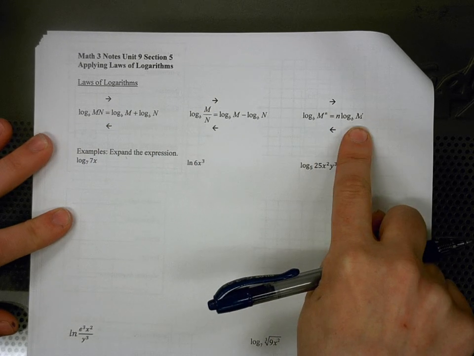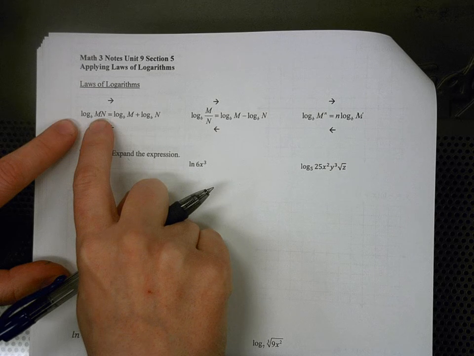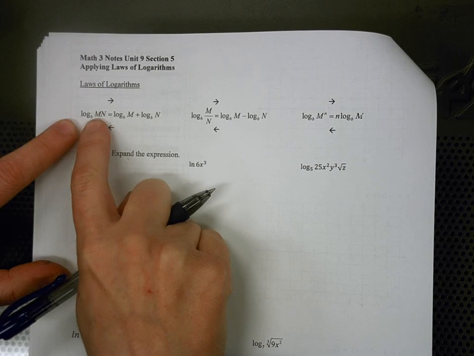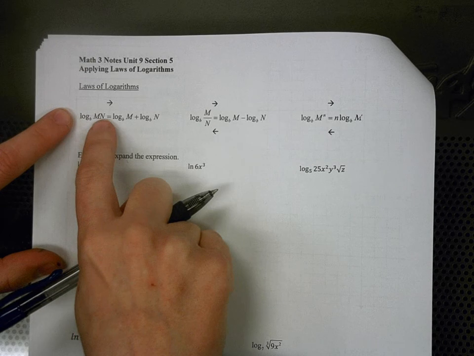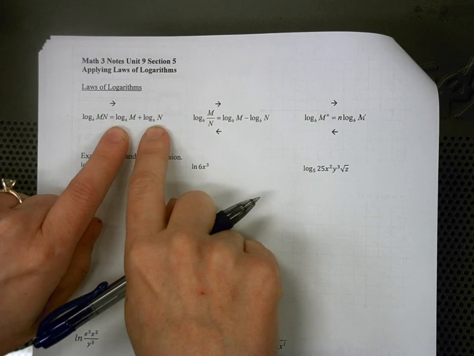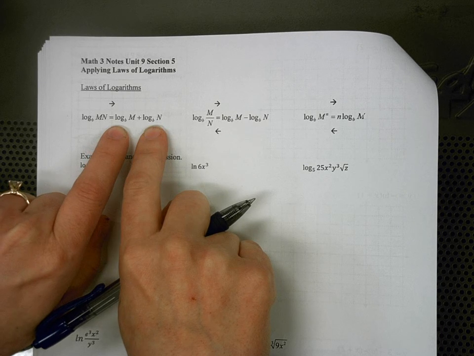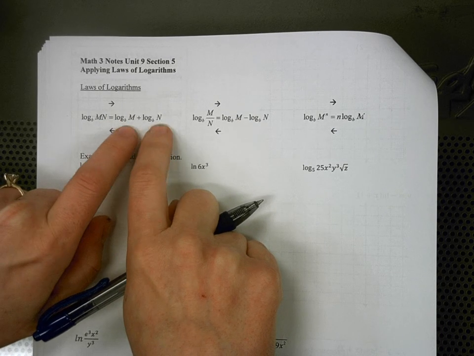So, when you go up to look at your log laws, you'll notice that the first one is the multiplication one, m times n. What this means is if you're multiplying two values together, then you can separate those values by rewriting it with multiple logs of the same base.